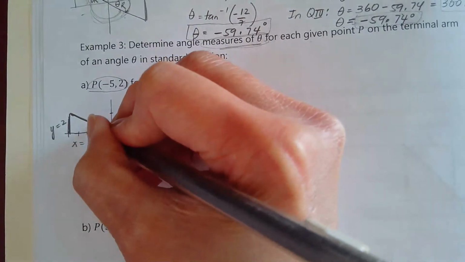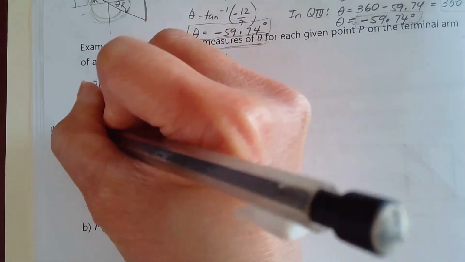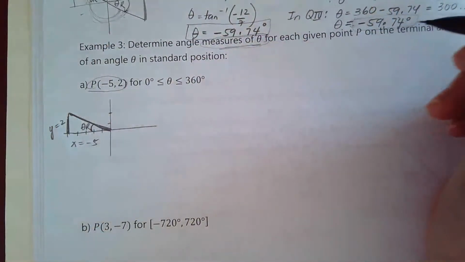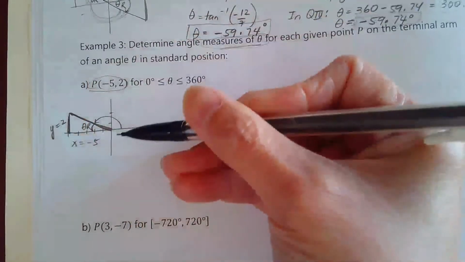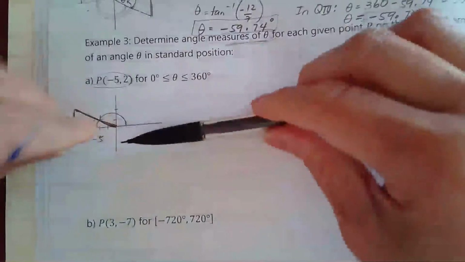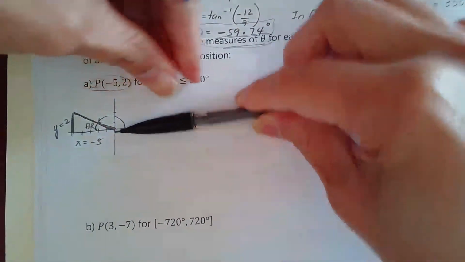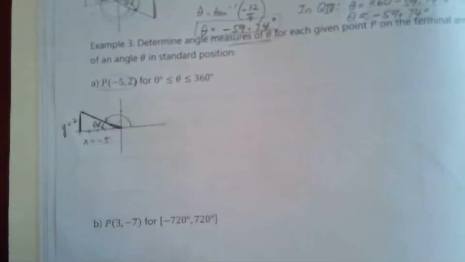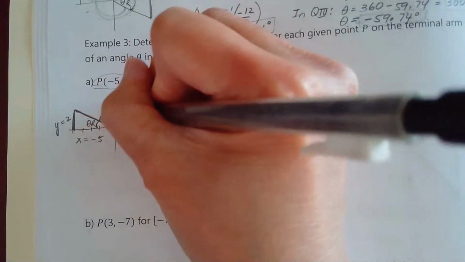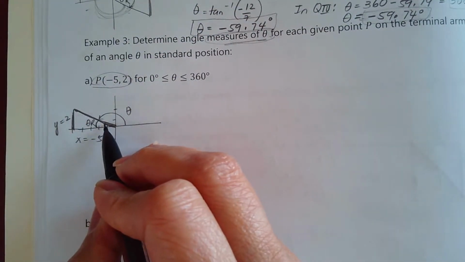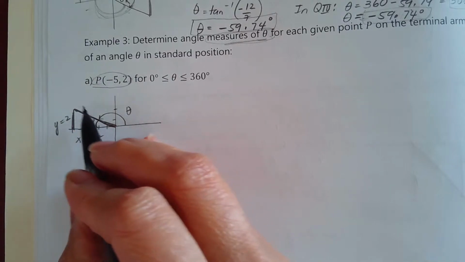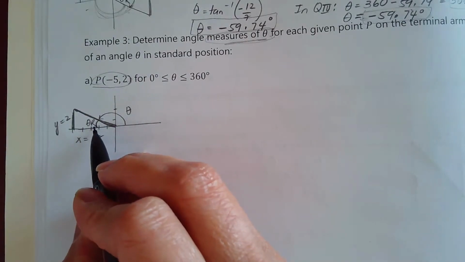Well, the inside angle here, this is the reference angle. The angle theta in standard position is actually from the initial arm at the positive x-axis, turning it all around this way. So what we're actually calculating here, because we're creating a right angle triangle, is the reference angle.